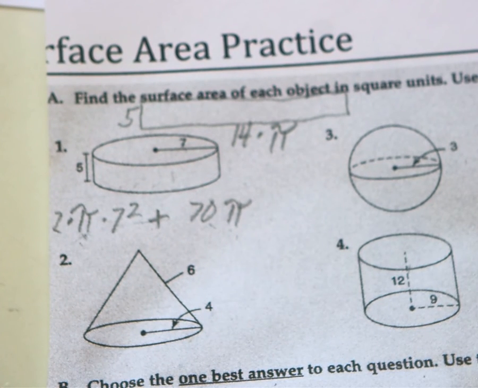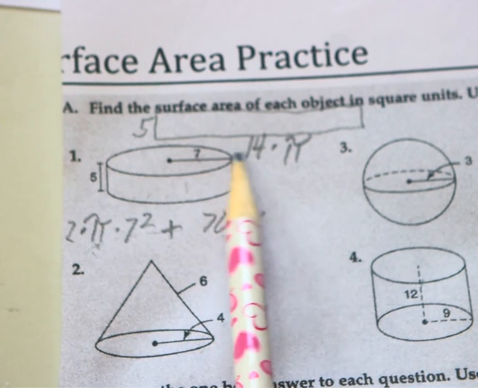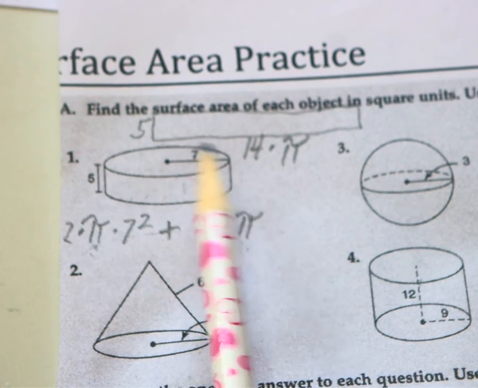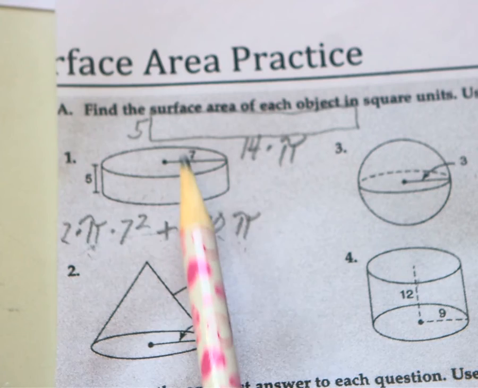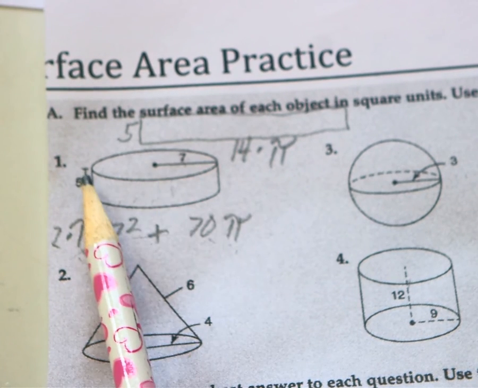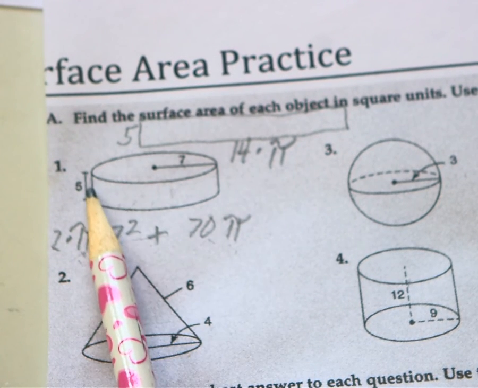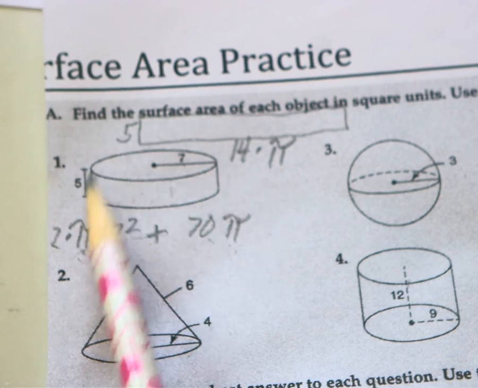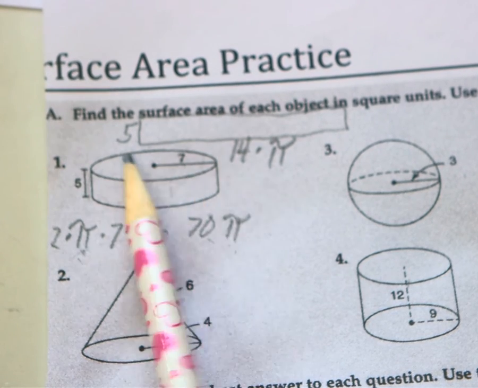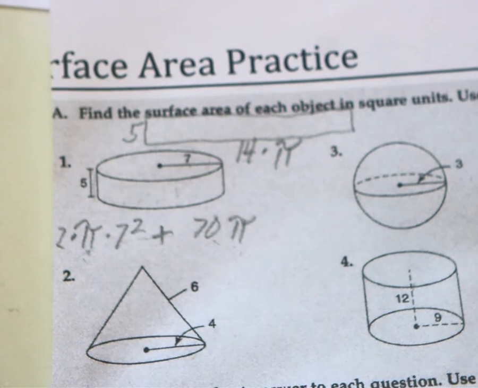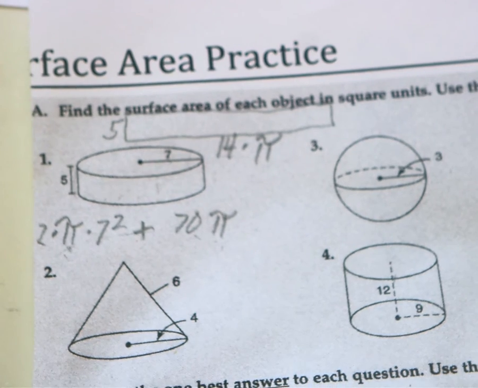Okay? Again, for a cylinder, you do the area of the base and the bottom, which is just the area of those circles, and then you do the area of the rectangle that's formed when you open it up. And the rectangle is 5 by the circumference, which is pi times the diameter. Okay?